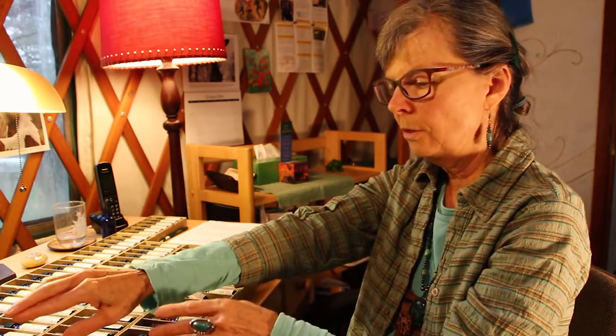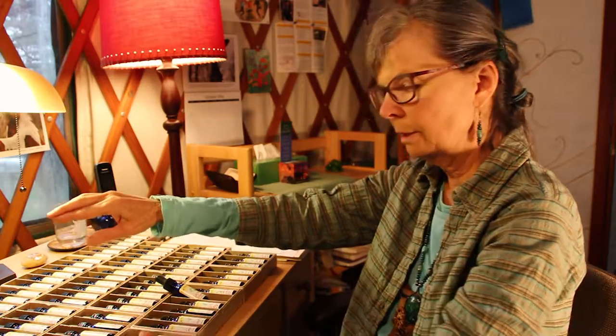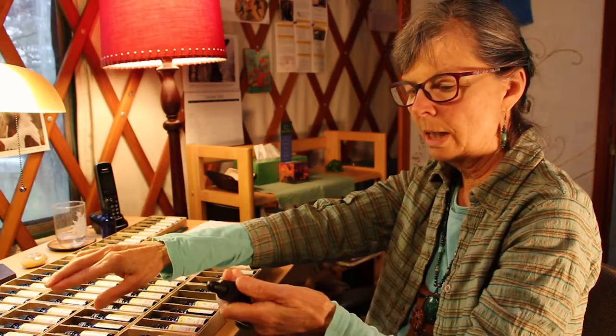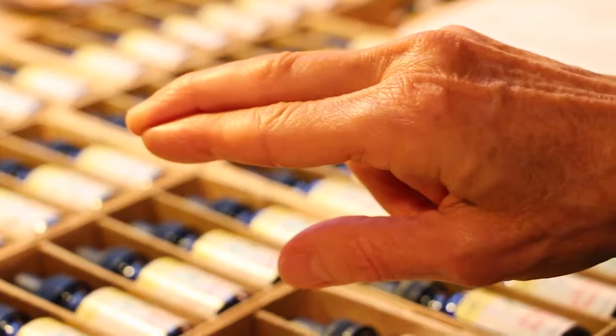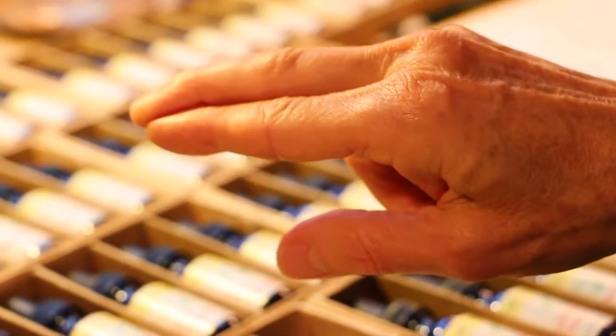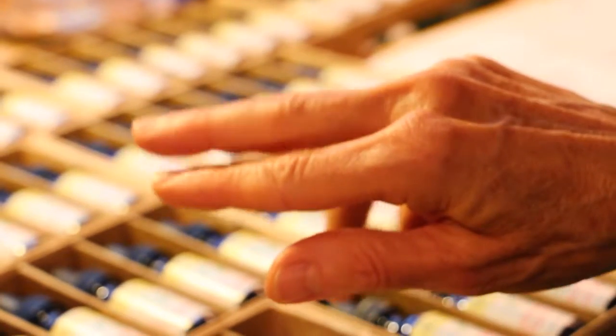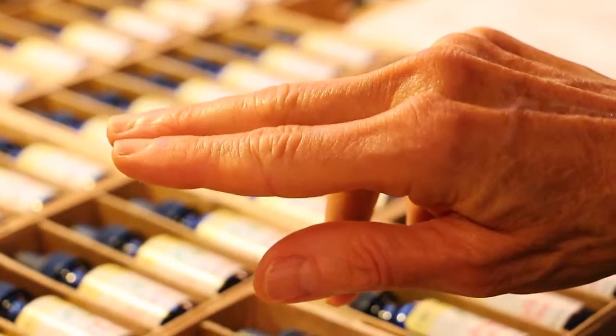The circuit's in the knuckle. Let's say you're checking for yourself: do I need Western Columbine? The answer is yes. I need red clover, and the answer is no.